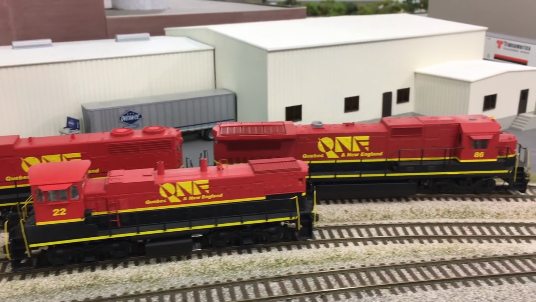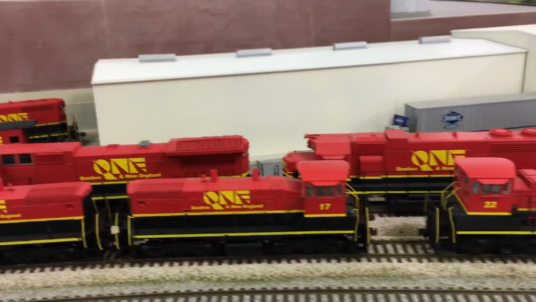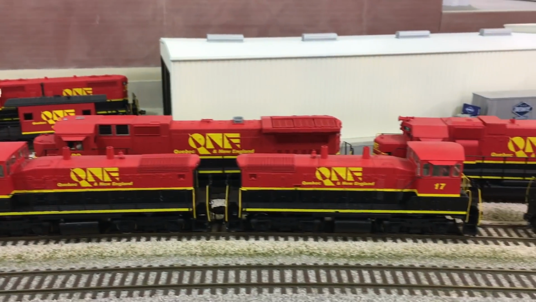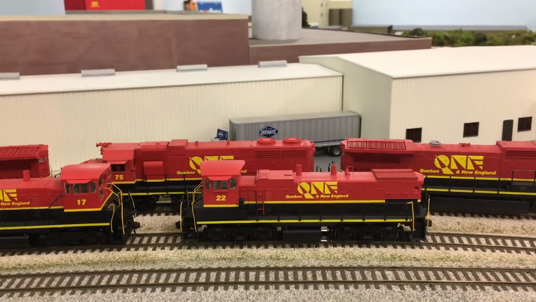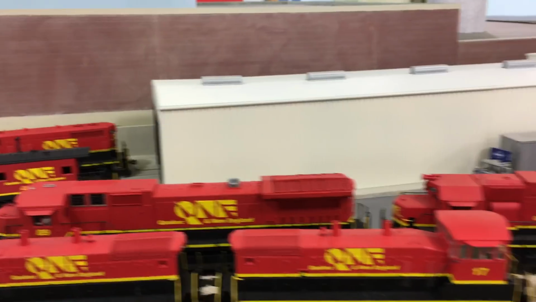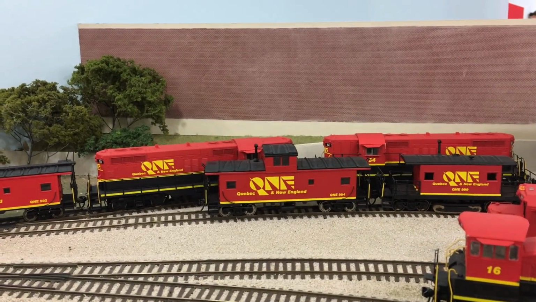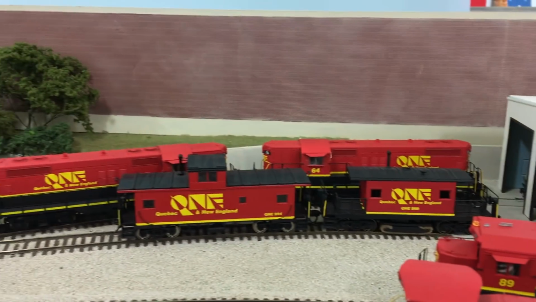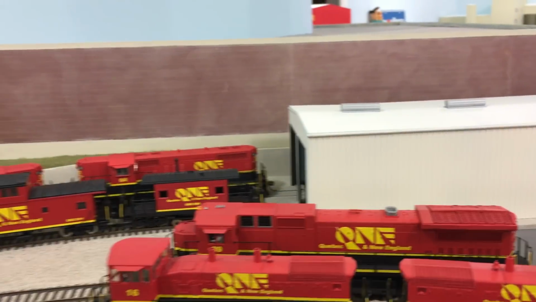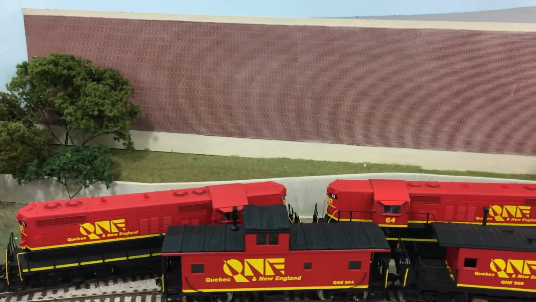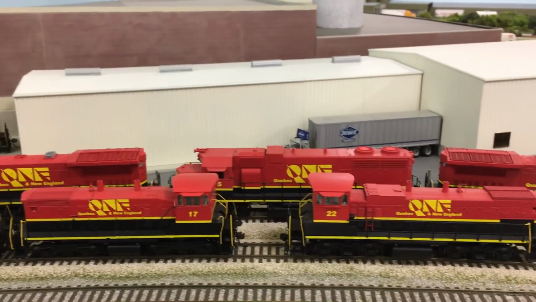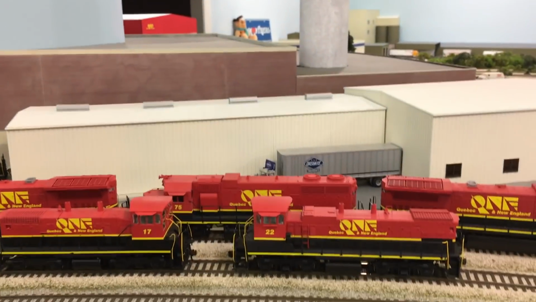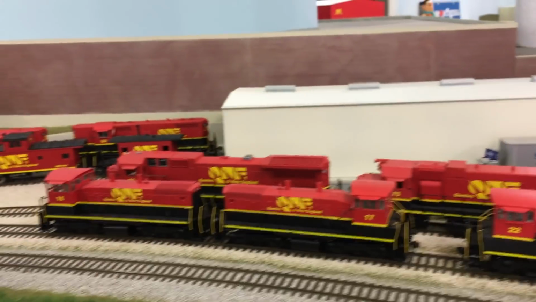If anyone is curious, the Q&E roster consists of 3 SW1500s, 2 MP15 DCs, 2 MP15 ACs, 10 GP38s, and 4 B40-8s, and 6 cabooses, 5 standard vision plus the 1 transfer caboose, plus the 2 GP9s. I think I have room for one more on the roster, possibly a chopped nose GP9, but everything is painted and operational.